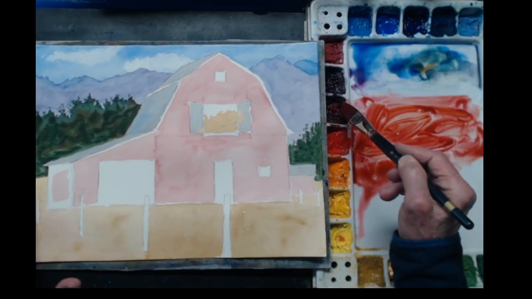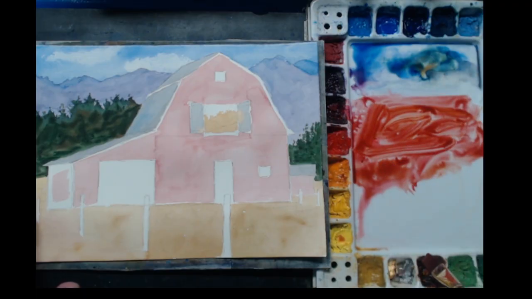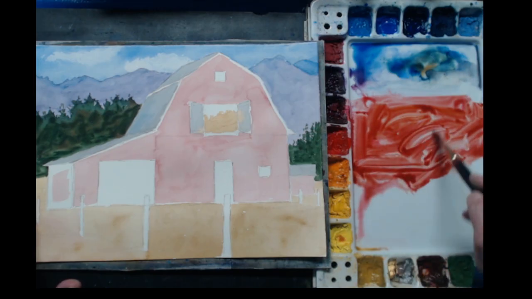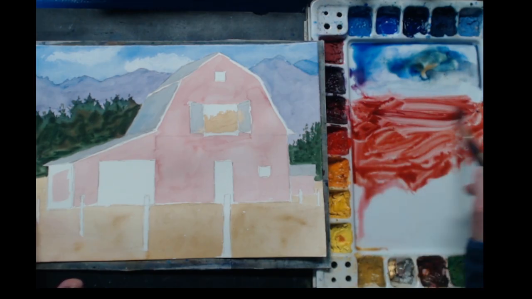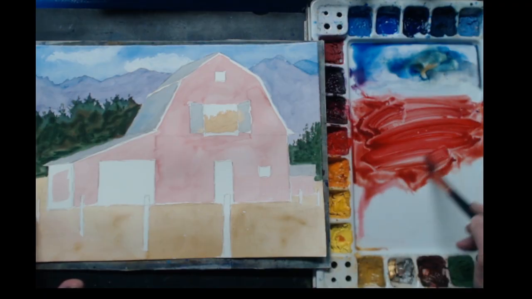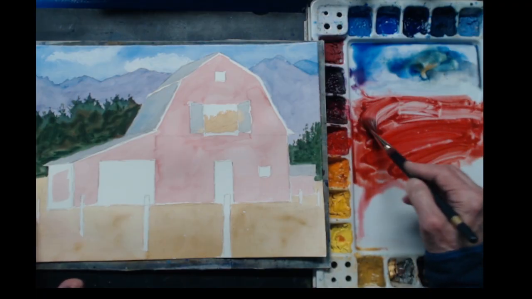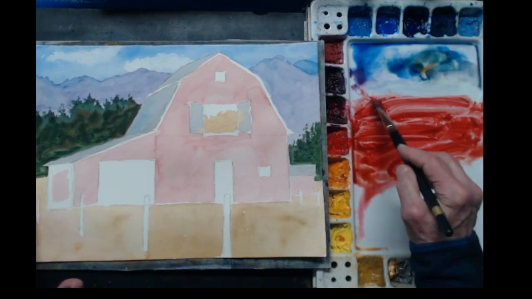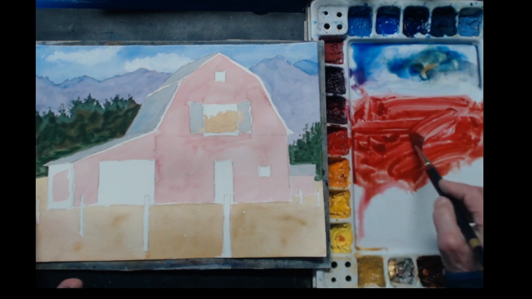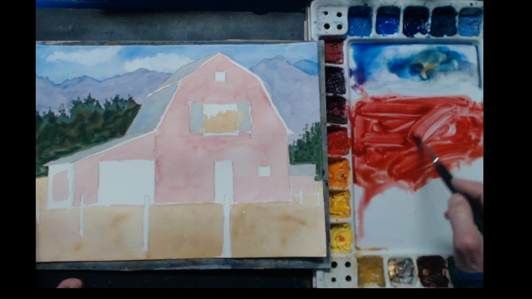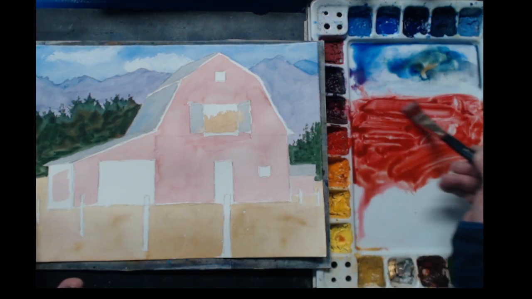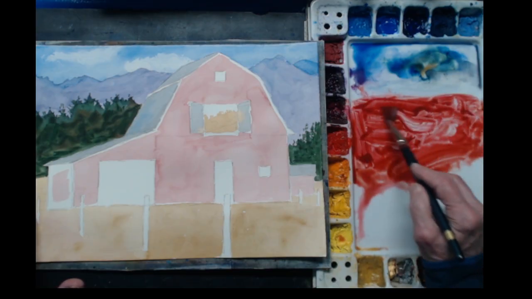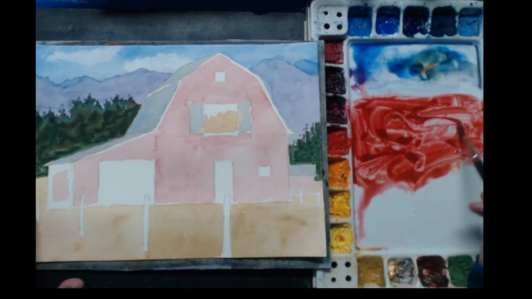Alizarin crimson, pyrrole red, and burnt sienna. I'll make sure I have enough here now. I'll have a nice patch of color. Now you'll notice I've got it where I can see the brush strokes. I'm going to do a dry brush technique here, but I want to make sure I've got enough wet paint on the brush.